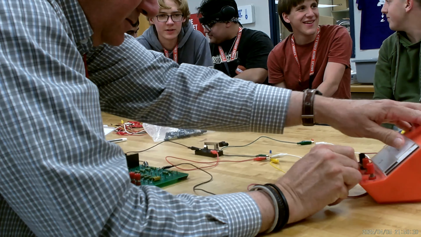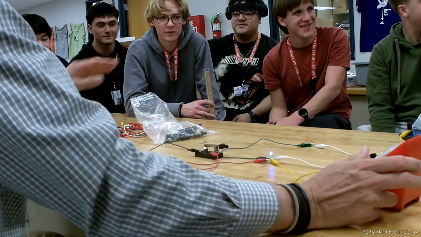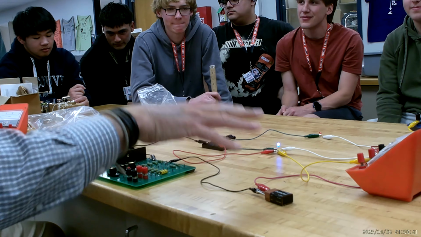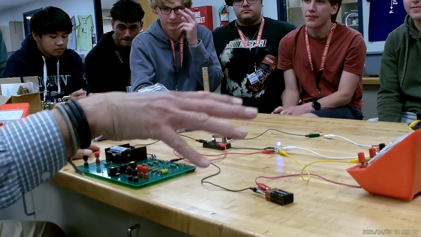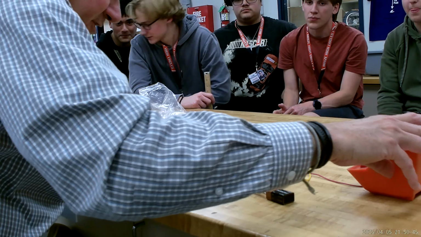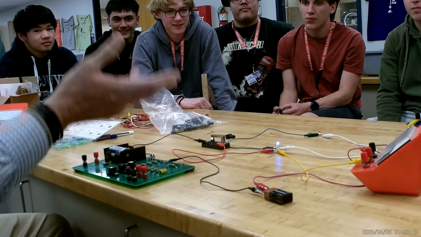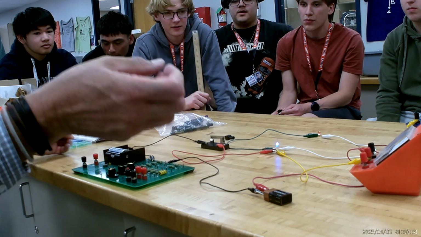There's a second right here. Hold on. Okay. Now, typically in the old school, amp meters are always hooked up in series. So basically, this is showing we've got a pretty low amp. We're at like 0.5 amps right now. It's a pretty small number.